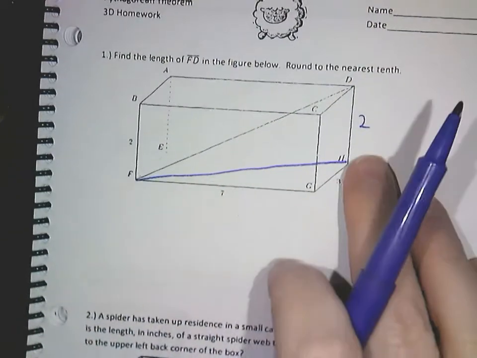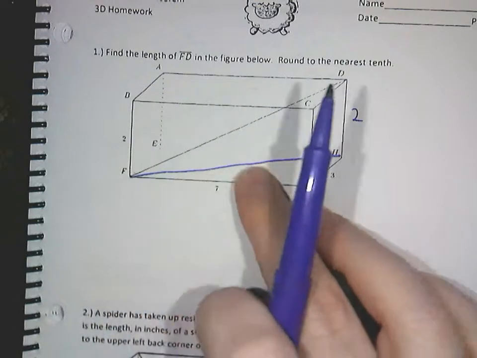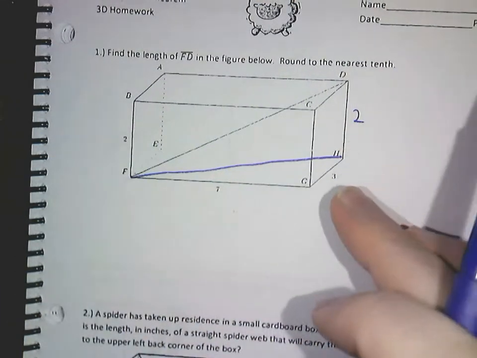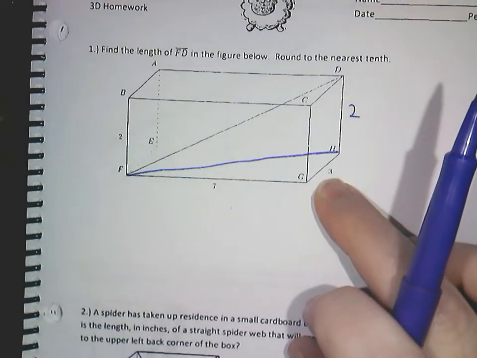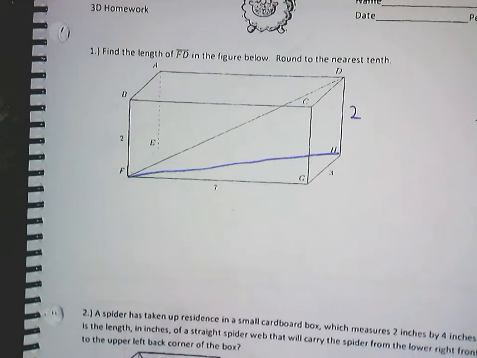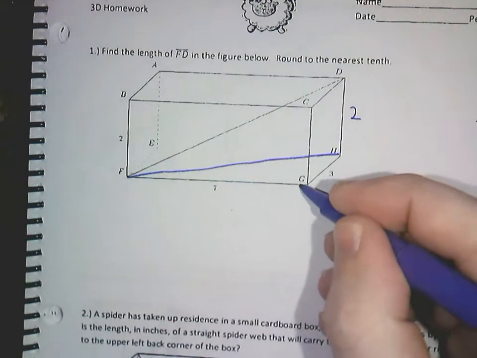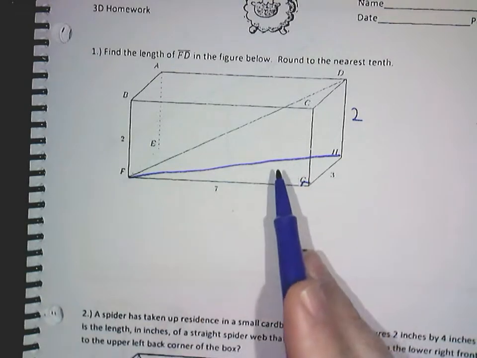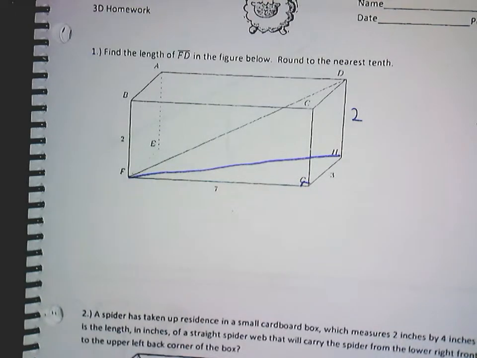So I don't know this length. I don't know this diagonal length right here. But I do know that the width is 3 and the length is 7. With that information, that should form a right triangle right there. Can I figure out that length? Yeah, just use the Pythagorean theorem.